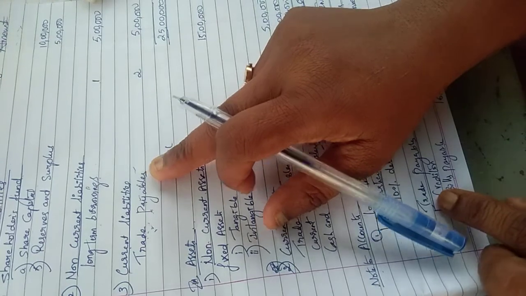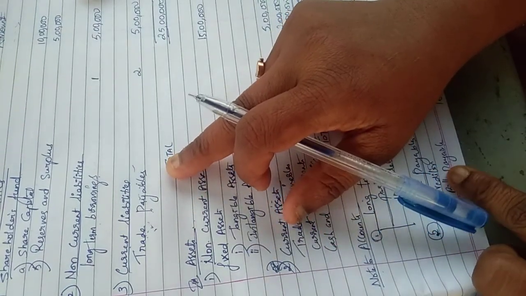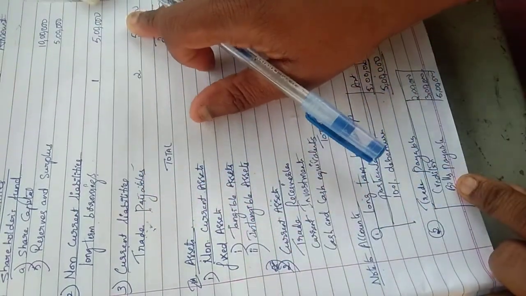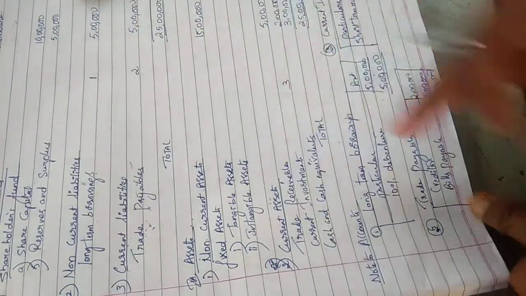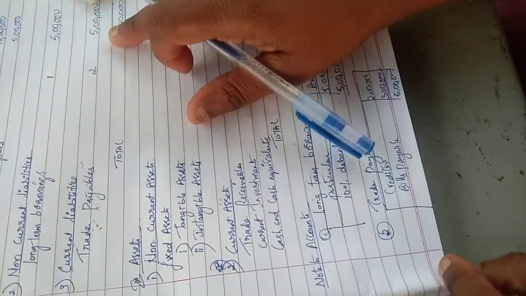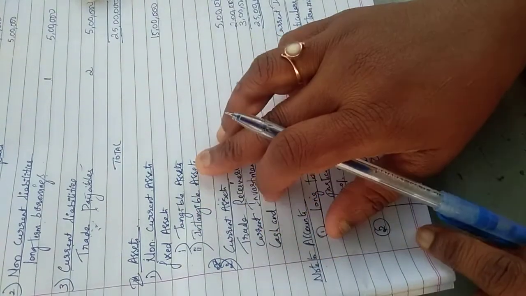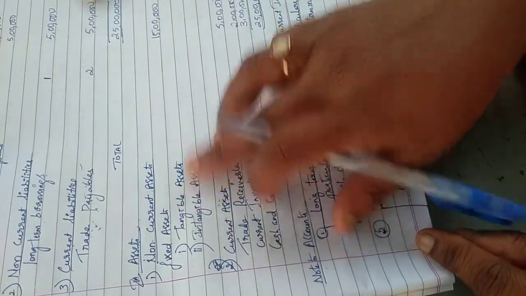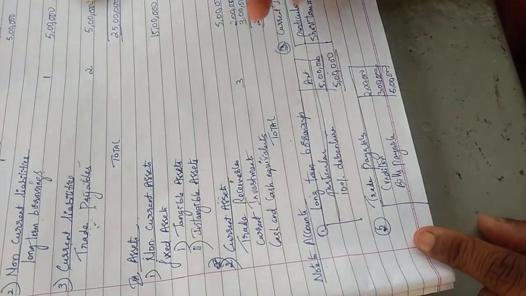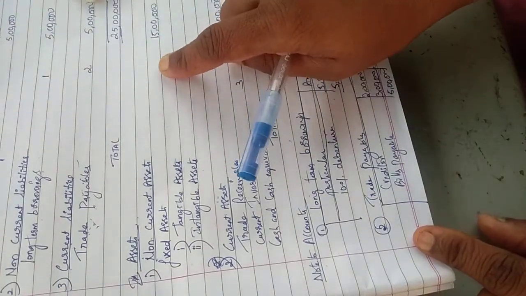Under current liabilities, you have bank overdraft, bank loan, trade payables. If they give trade payables directly, you can copy it as it is. If they give it as bills payable, creditors, you will again prepare a working note like this, copy it and then total it and then write it here with the note number. Non-current assets, fixed assets, tangible asset. Again, tangible asset, if it is given directly, you copy it as it is. If they've given it like plant and machinery, land and building, I will write land and building, plant and machinery, total that and write here with that note number.